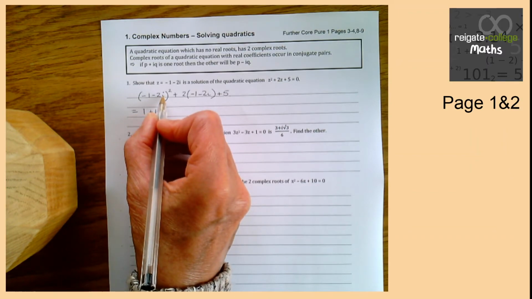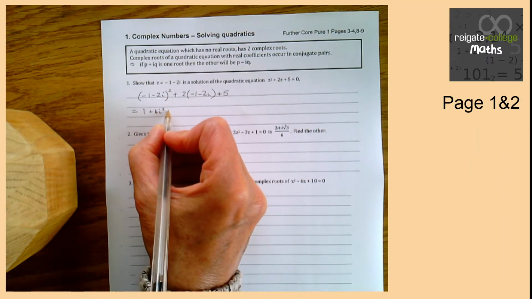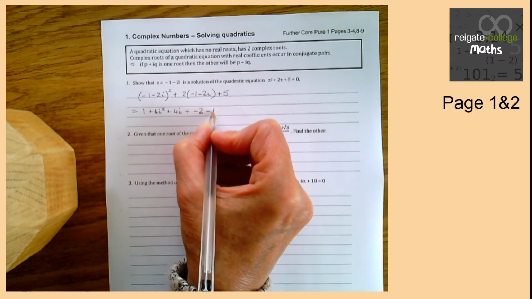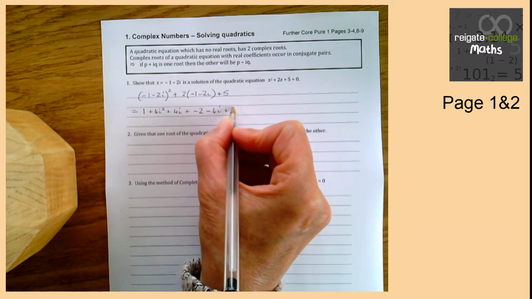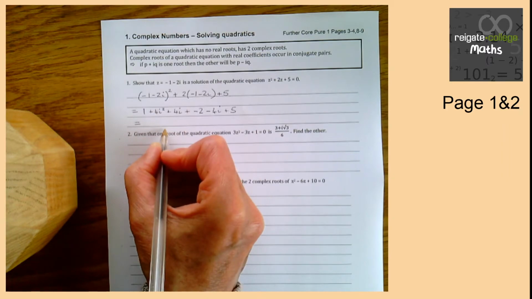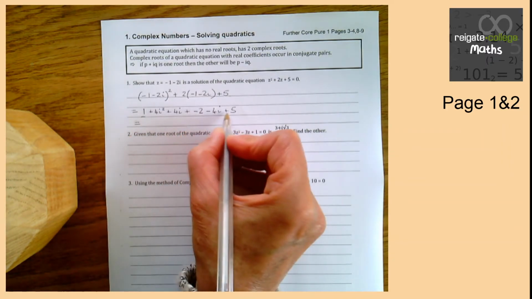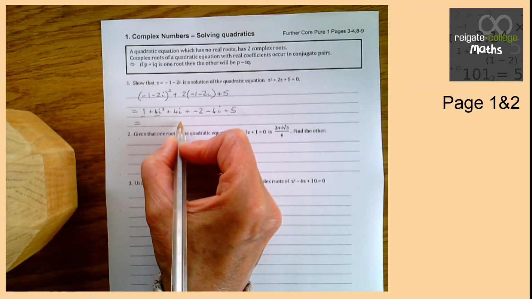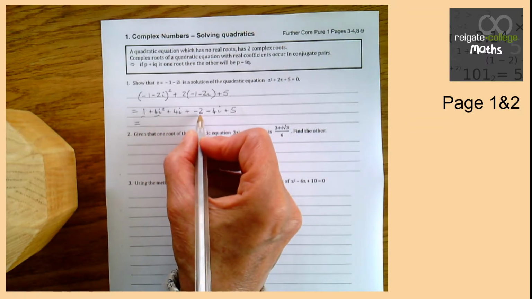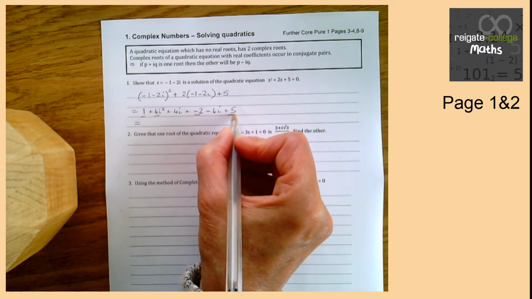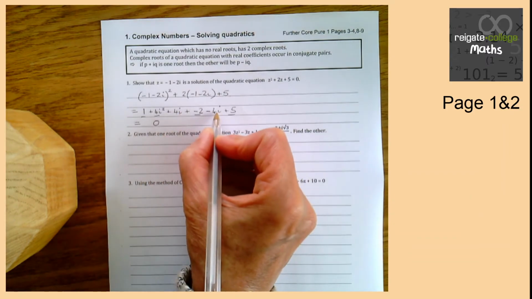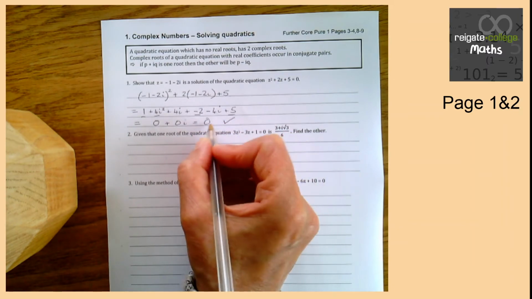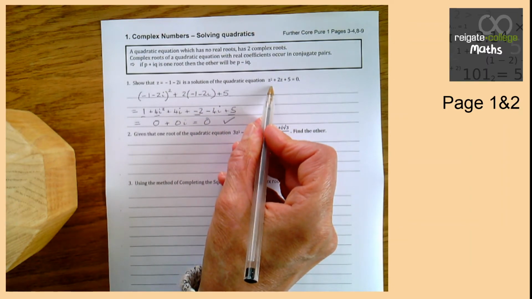This is going to give me 4i, plus minus 2 minus 4i plus 5, and that's equal to 1 minus 4 is minus 3, minus 5 plus 5 is 0, and we've got 4i minus 4i plus 0i equals 0, and a little tick showing that it's a solution of this.